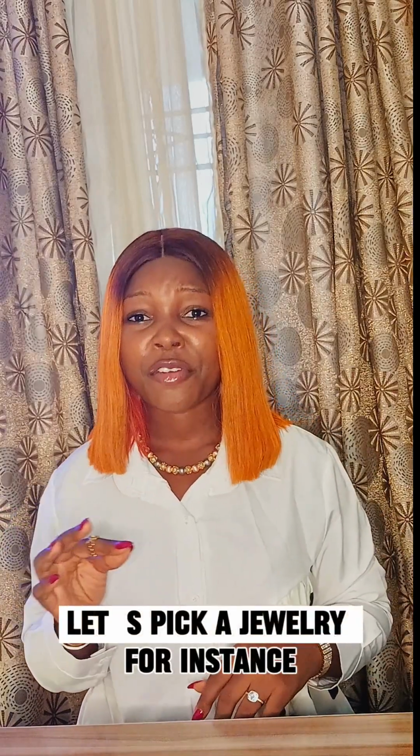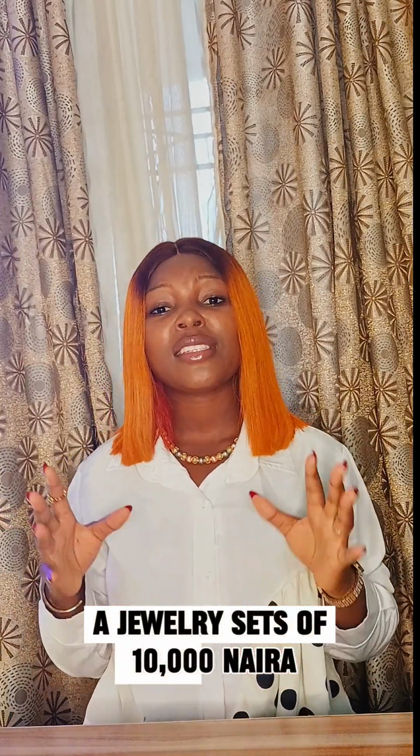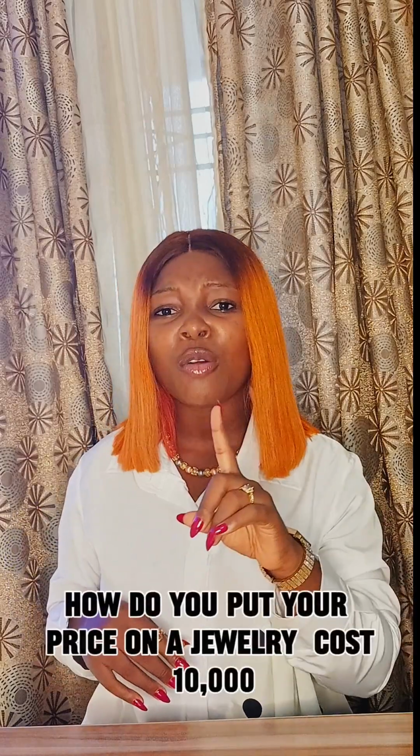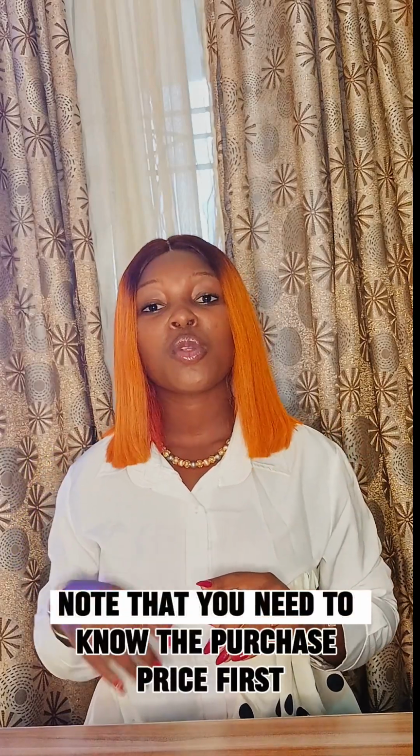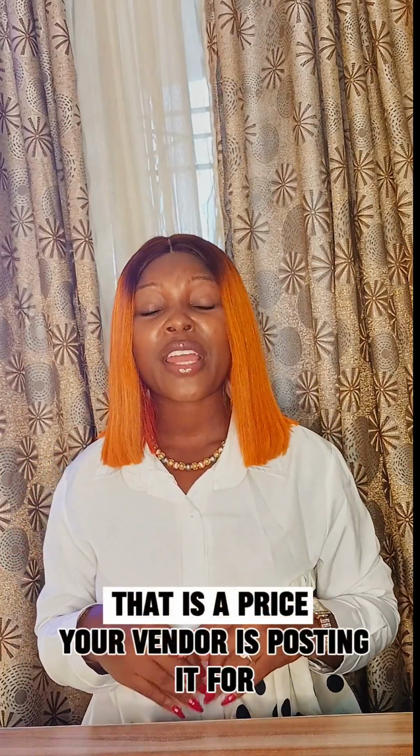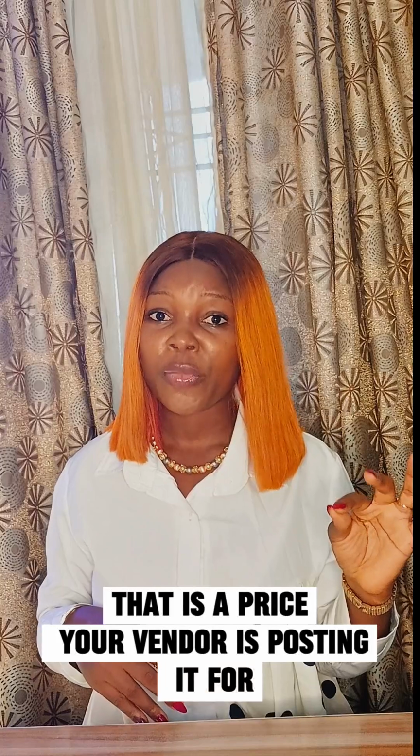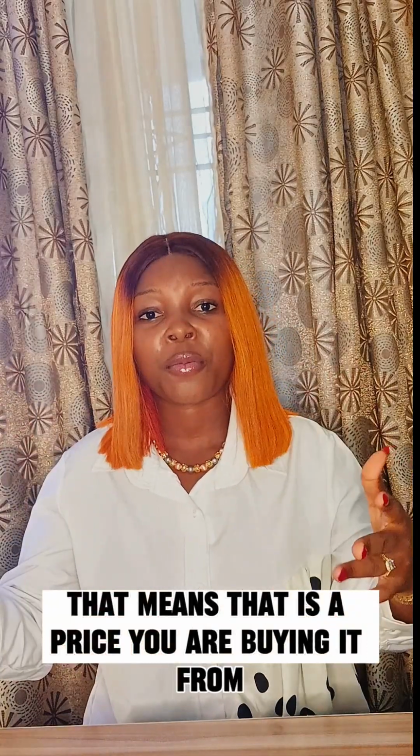Let's pick a jewelry for instance. A jewelry set of 10,000 naira. The question is, how do you put your price on a jewelry that costs 10,000 naira? First, note that you need to know the purchase price first. That is the price your vendor is posting it for. That means that is the price you are buying it from.